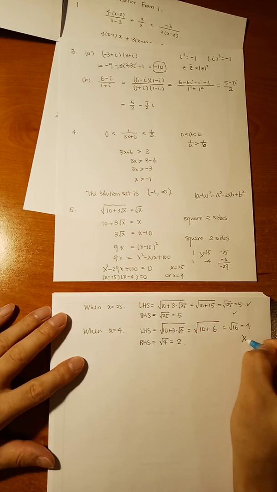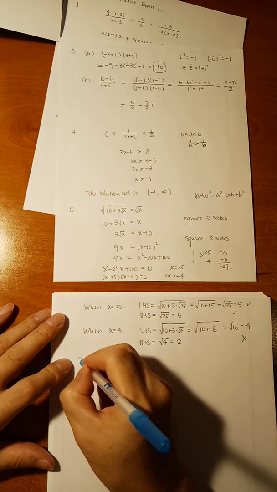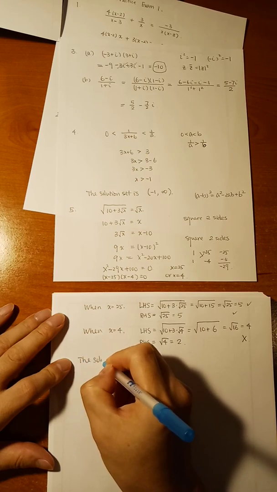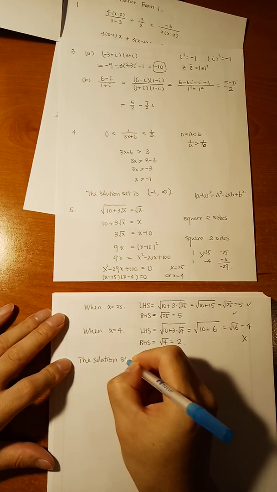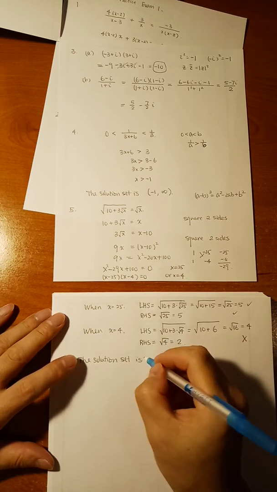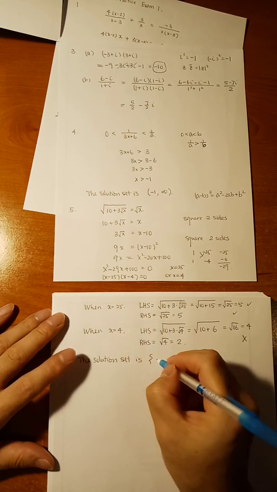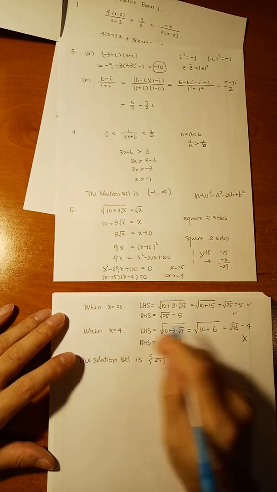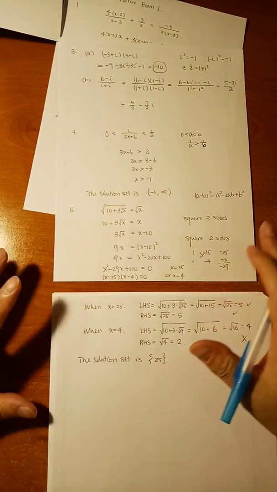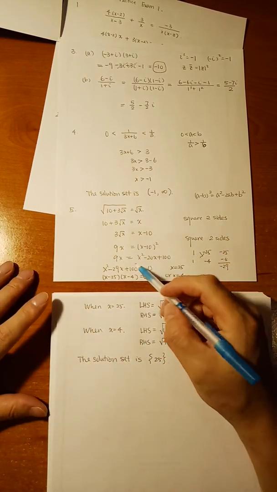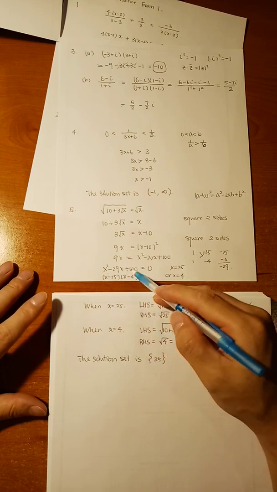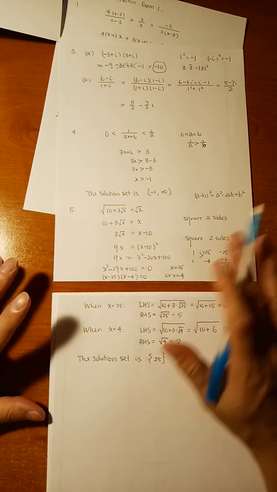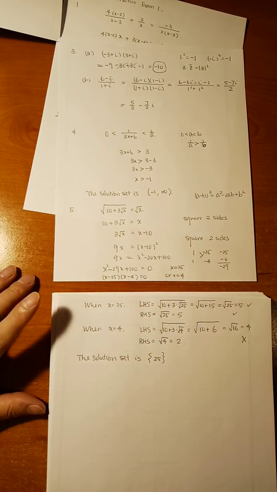No. So the solution set is 25 only. It does not include 4. 4 does not satisfy the original equation. 4 is a solution of this quadratic equation, but not the original equation.